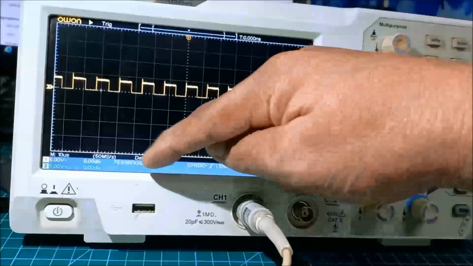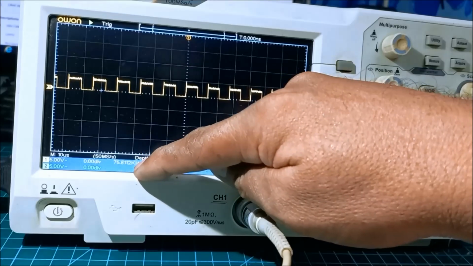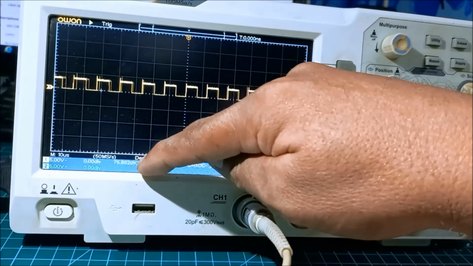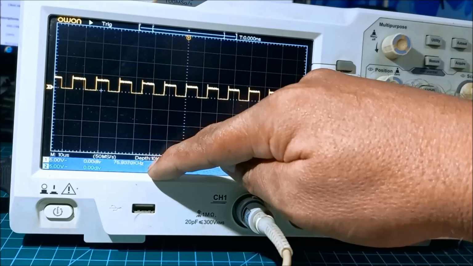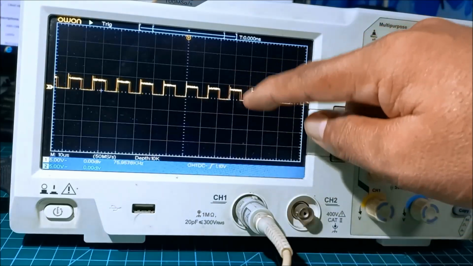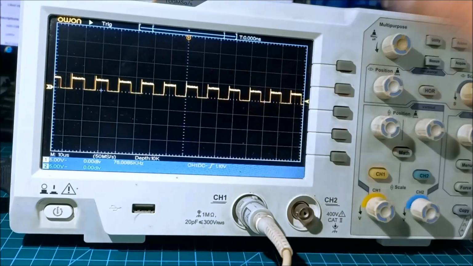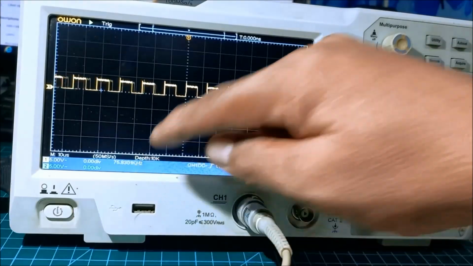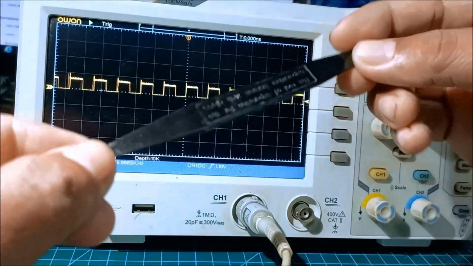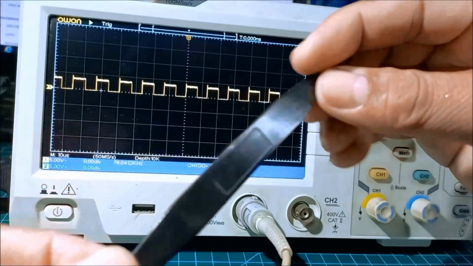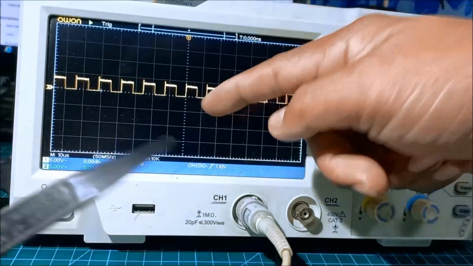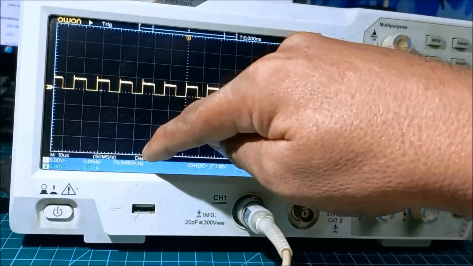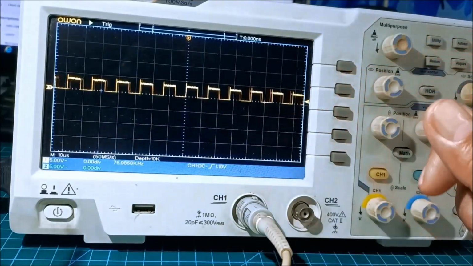As you can see here, we have 75.83 kilohertz. This is the frequency of oscillation of the square wave. We're going to adjust that using our tools, because we need 38 kilohertz for our project.